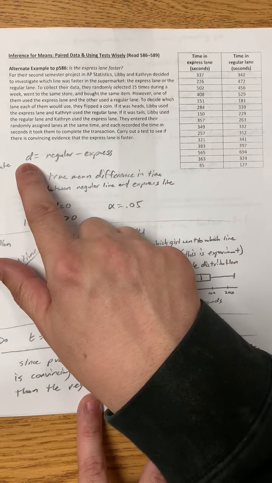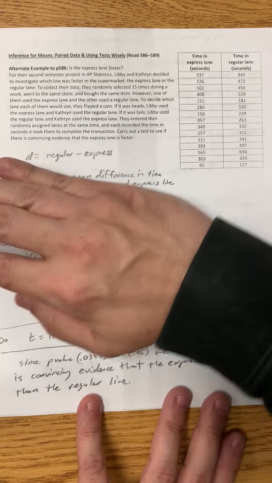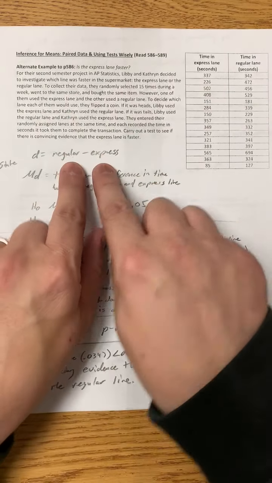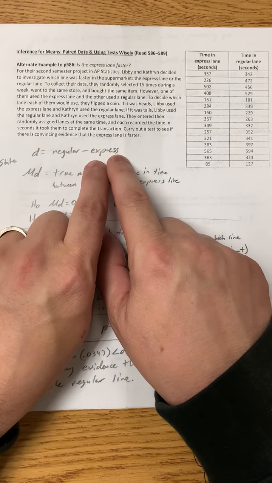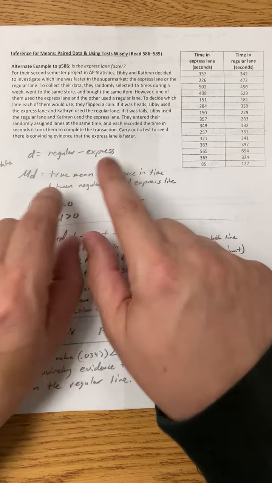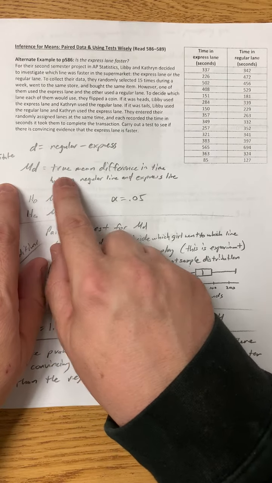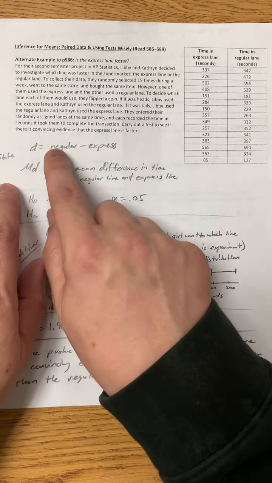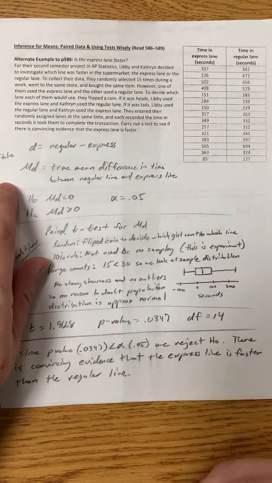So I'm gonna start off by defining D. Now this is not really part of the write-up. This is something that I do personally to establish the order that I'm going to do the regular time minus the express line time. Okay, so now I have mu of D, that's the variable I want, the true mean difference between the regular line and the express line. But I do know I'm going to do regular minus express because I've established that up here, and then I'm going to stay consistent with that.